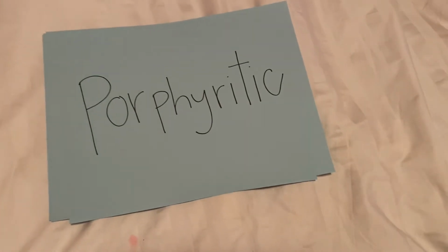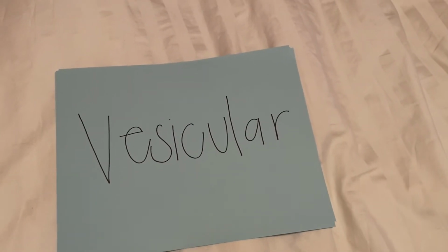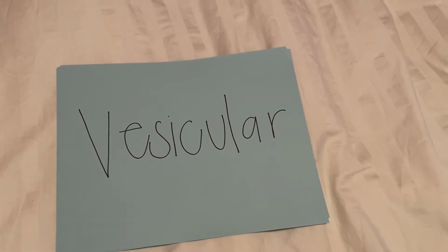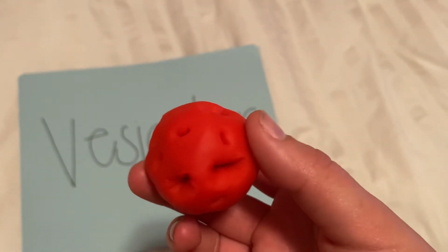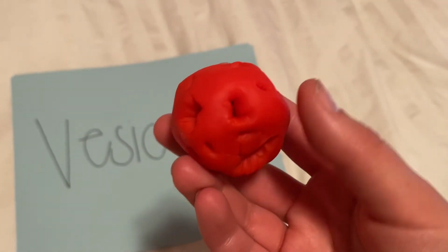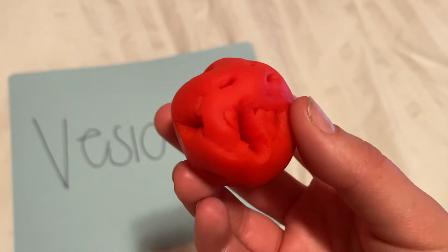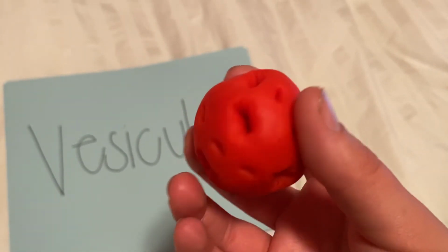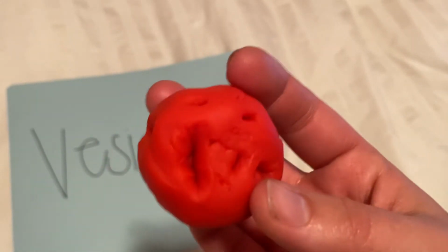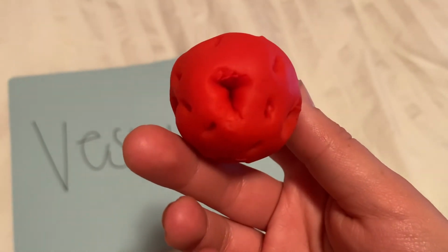The next texture I wanted to talk about was vesicular. Vesicular: as magma rises to the surface, the pressure on it decreases. When the magma finally reaches the surface as lava and cools, the rock solidifies around the gas bubbles and traps them inside, preserving them as holes filled with gas called vesicles. So I tried to make some vesicles in this Play-Doh rock, different holes where the gas would have been trapped as the rock was forming.